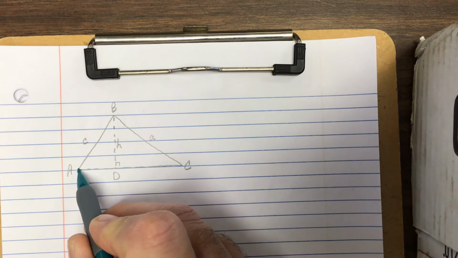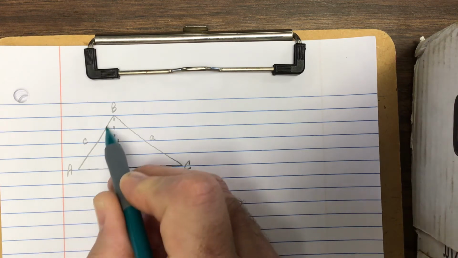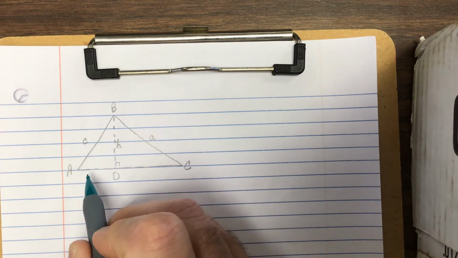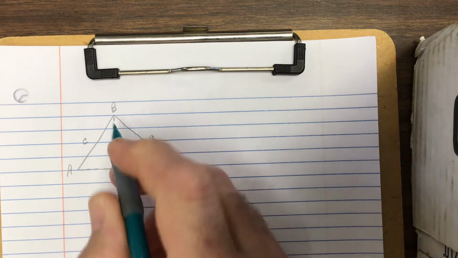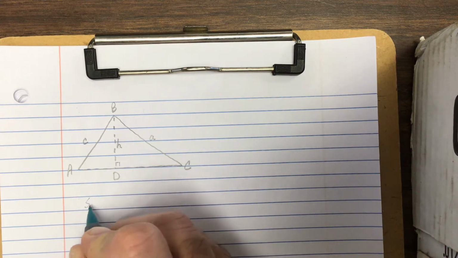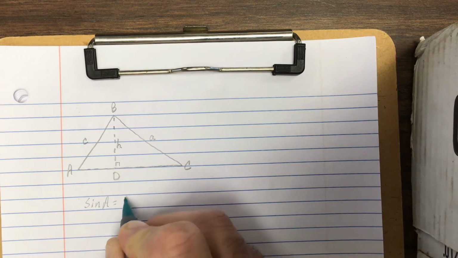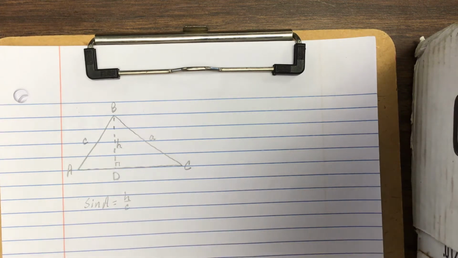Well, if I look at just the right triangle that I've formed with this perpendicular and look at triangle ABD, then I have the opposite of A, which is H, and I have the hypotenuse, which is C. Well, opposite and hypotenuse are sine. So I know for triangle ADB that the sine of A is equal to H over C, opposite over hypotenuse.